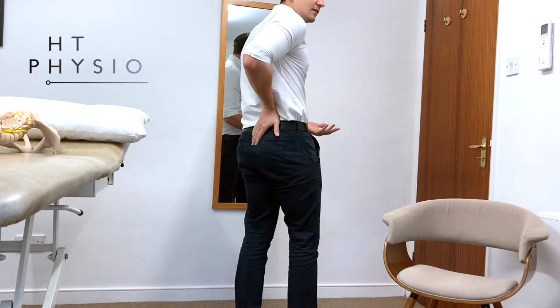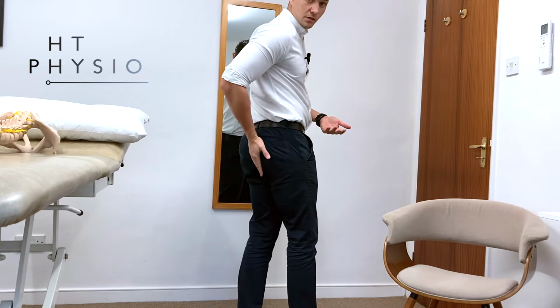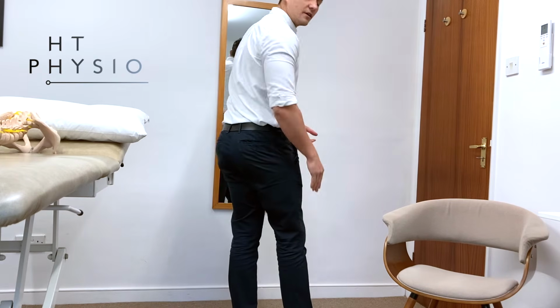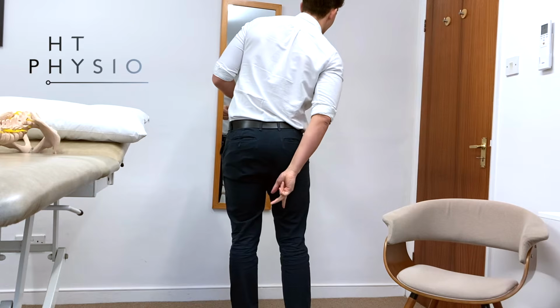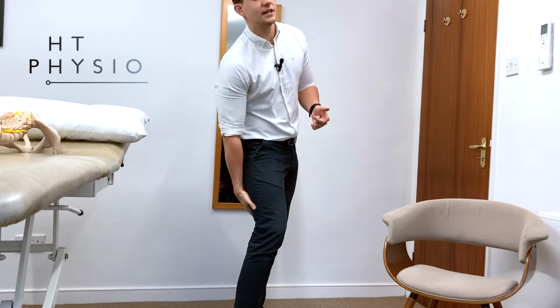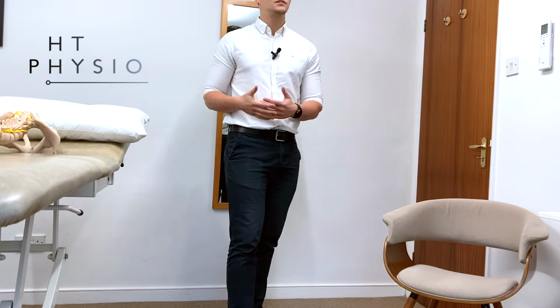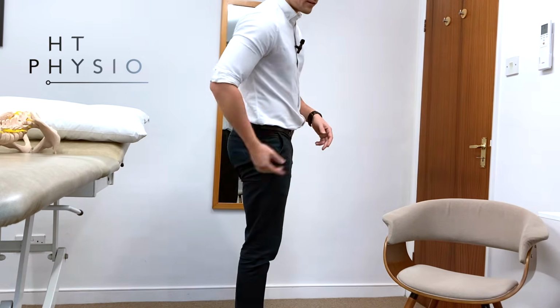So when you have a problem at S1, let's say the disc material is touching S1, what most people find is again pain in the back, then again pain into the buttock, but this time it tends not to cross down and go down the outside of the leg. It tends to go perfectly down the back of the leg. So many people with an S1 problem tend to think that their hamstring is the problem, when in reality it's not the hamstring at all. It's the S1 nerve, which is underneath the hamstring.